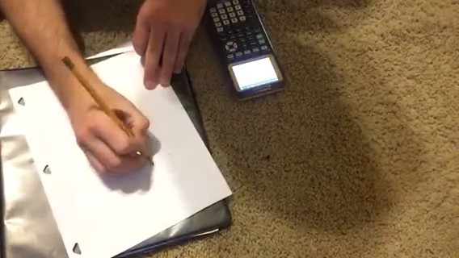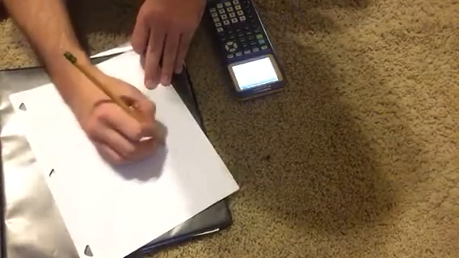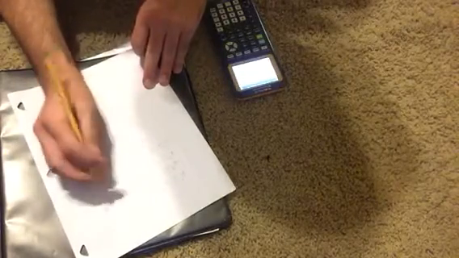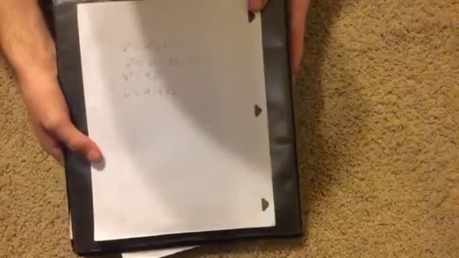v squared equals 90. Square root of that, v equals 9.486 meters per second. And there's your total max velocity for Little Timmy.